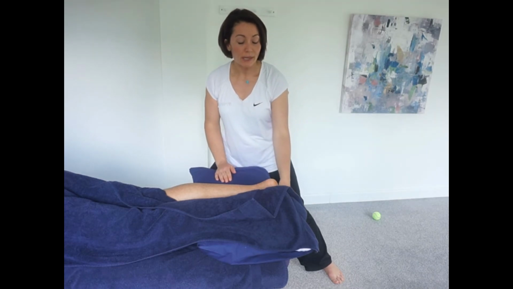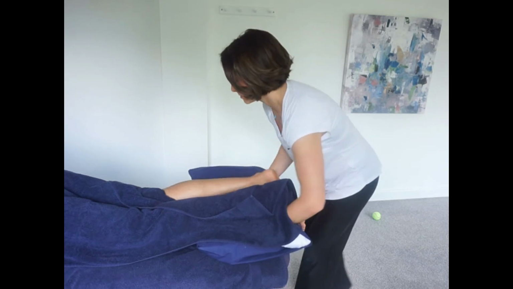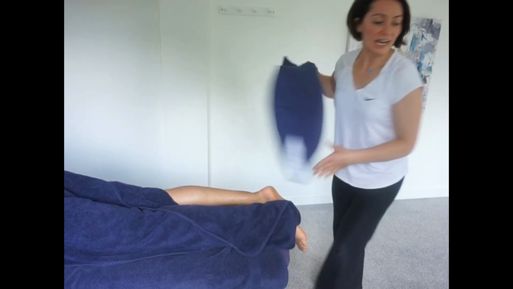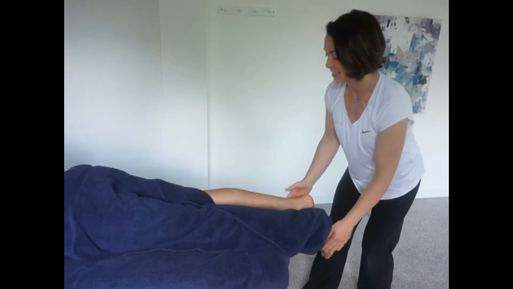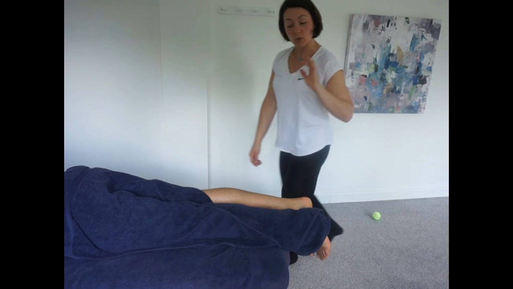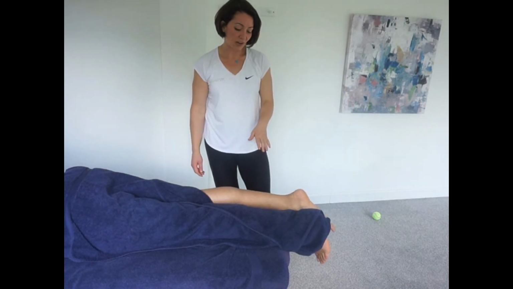So we want the foot to be able to move freely off the end of the bed, so I'm going to remove the pillow and then ask my client to shuffle down so their feet are off the bed. Excellent, thank you. So the first thing we're going to do is an active contraction. So can you please point your toes for me, plantar flex.